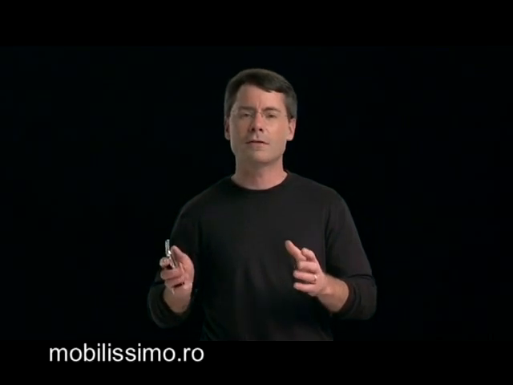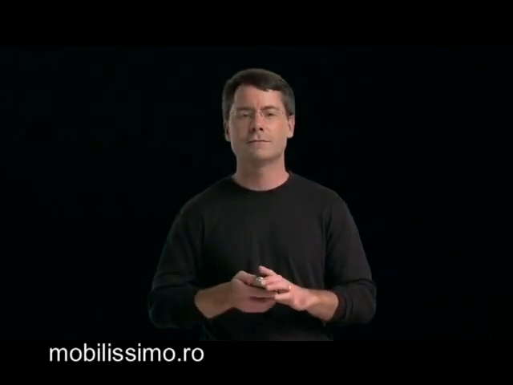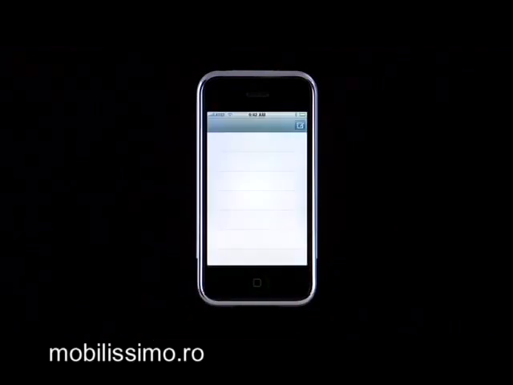The iPhone displays SMS text messages as an ongoing conversation. And because iPhone maintains a complete history of your dialogue, it's easy to pick up an SMS session exactly where you left off. So, let's tap SMS.